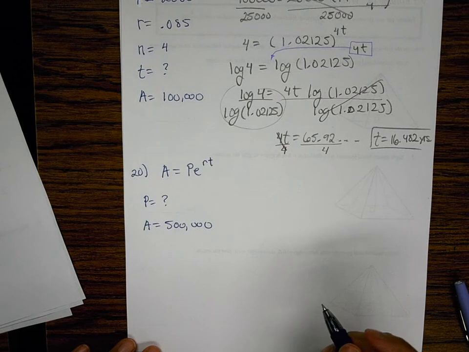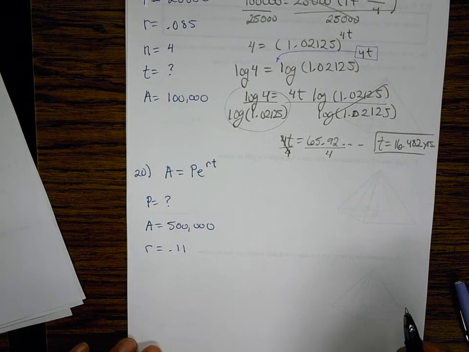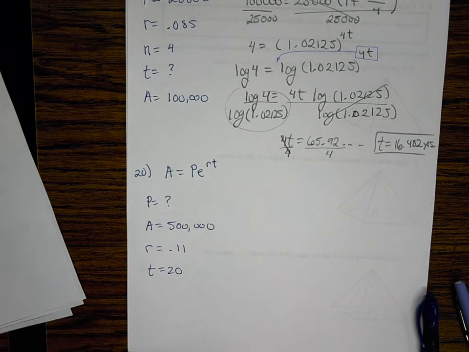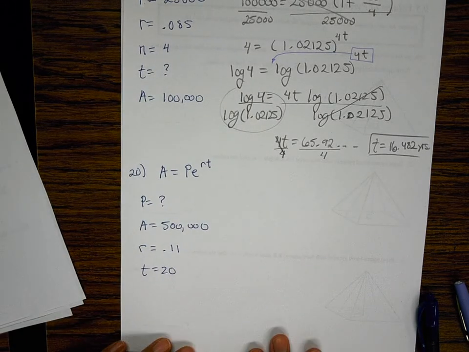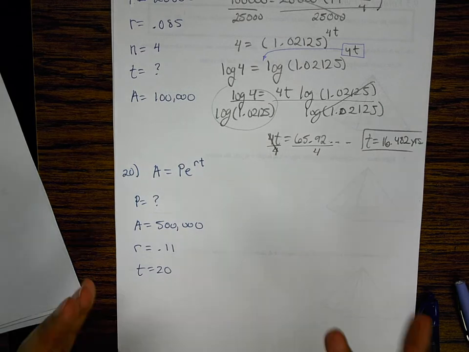Does it give us a rate? A rate of 11%, which is 0.11, compounded continuously for 20 years. So we know we're going to compound continuously for 20 years. We know the rate. We know how much we want in the end. So how much money would we need to put in the bank to start with to end up with $500,000 in 20 years? Okay, so we'll take a guess and then we will try.